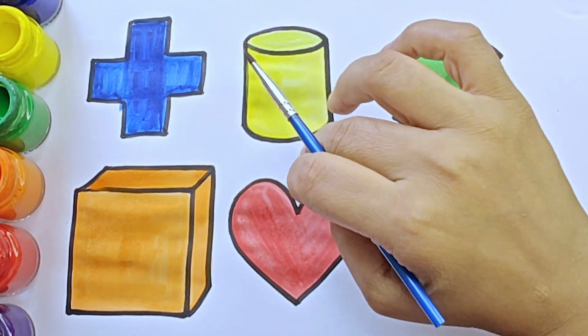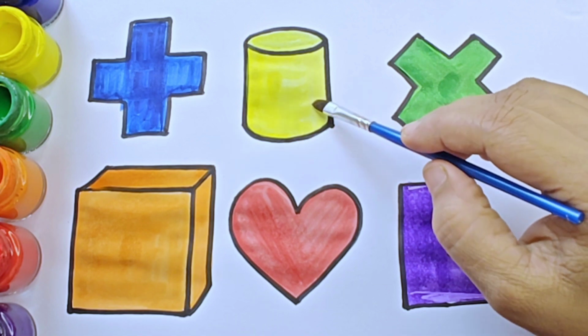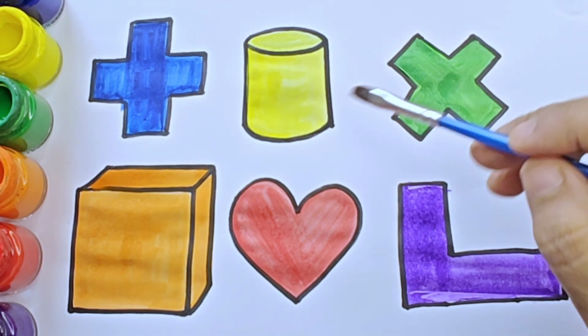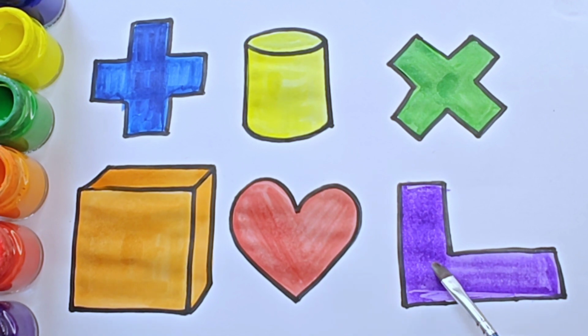Kids, let us recall the shape's name and color name once again. This is cross, blue color, cylinder, yellow color, multiplication symbol, green color, cube, orange color, heart, red color, L shape, violet color.